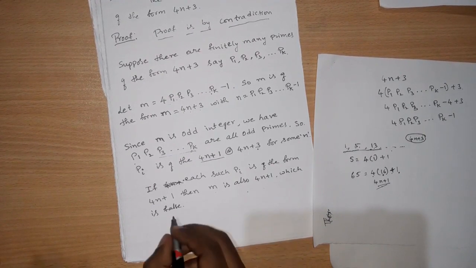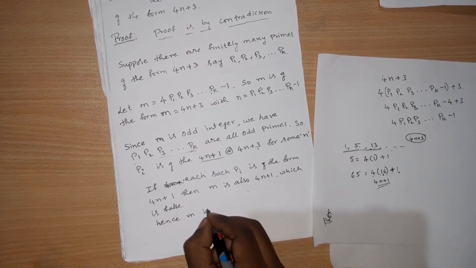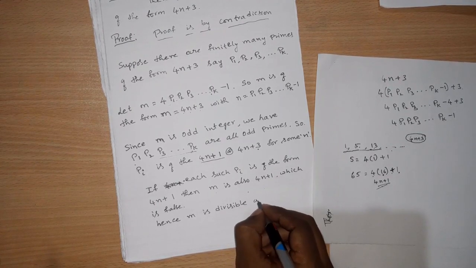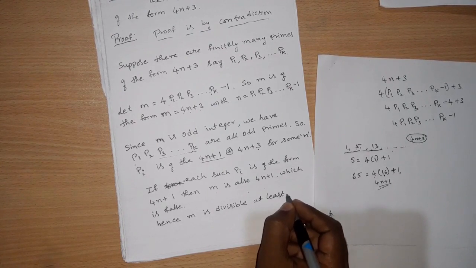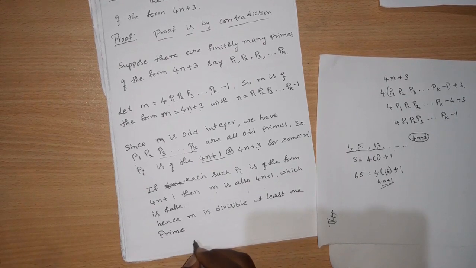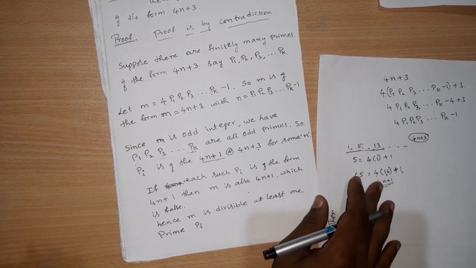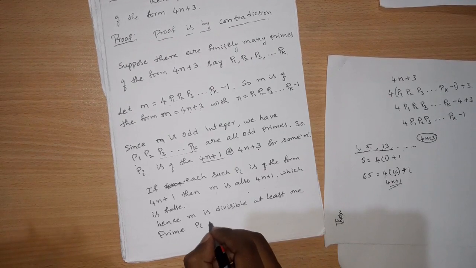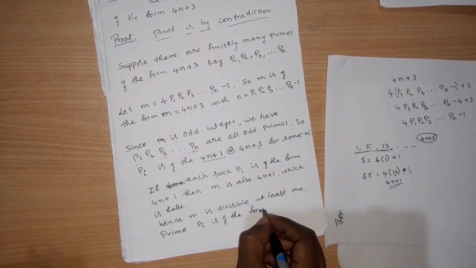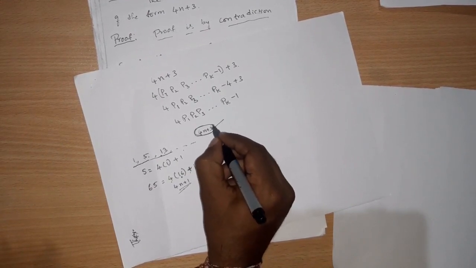So hence m is divisible by at least one prime pi, of the form, what is that one, that is 4n plus 3.